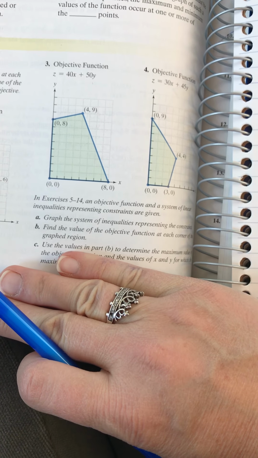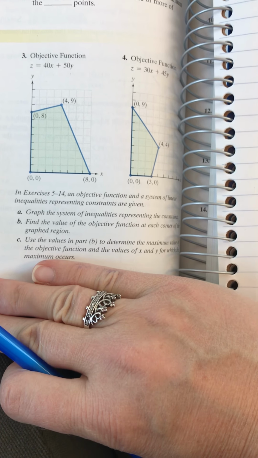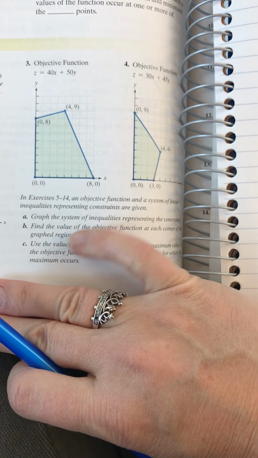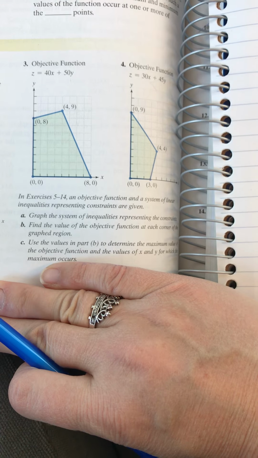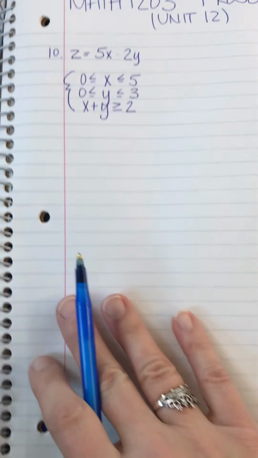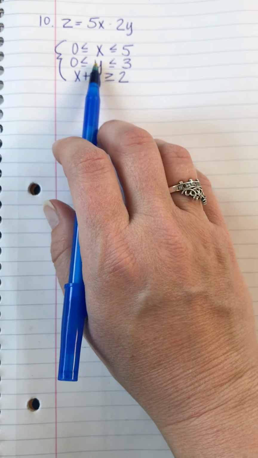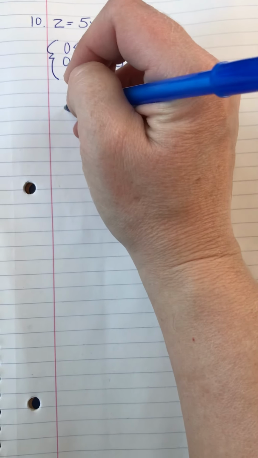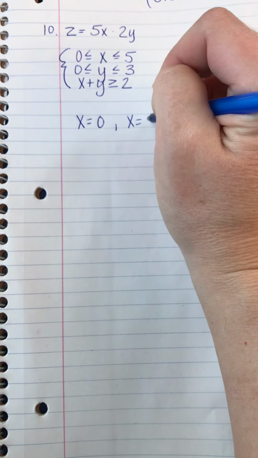The first thing we are to do is to graph the system. Then we will find the value of the objective function at each corner. And then we will use the values in part B to determine the maximum value of the objective function. So, the first thing we will do is rewrite this first constraint. This first constraint can also be written as x equals 0 and x equals 5.